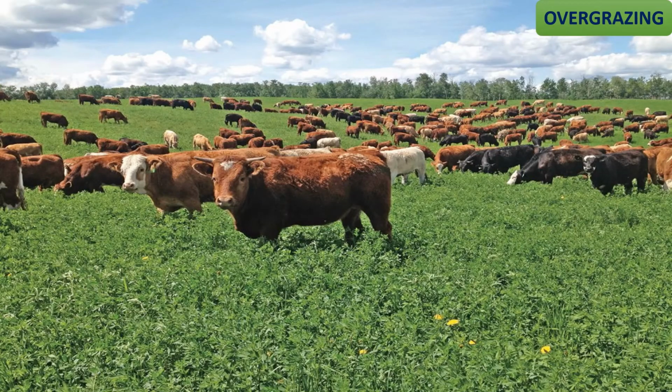And overgrazing. Repeated grazing by animals on the same patch of land without sufficient recovery periods leads to the removal of grass on a large scale. This makes it easy for wind and running water to erode the soil.